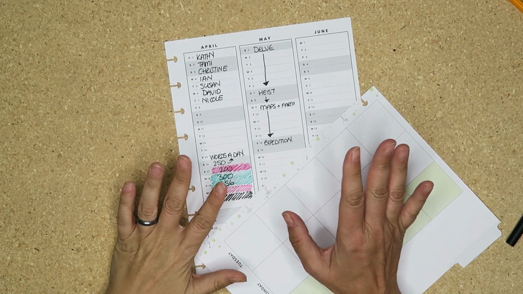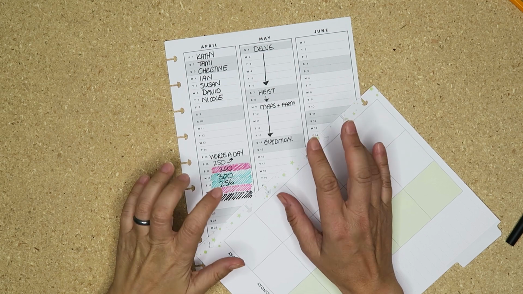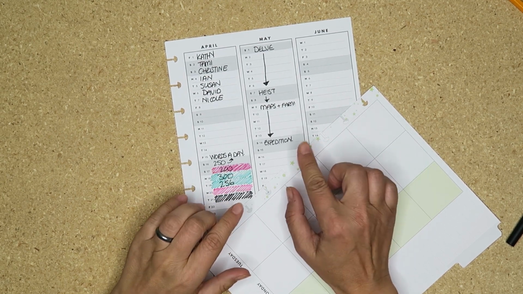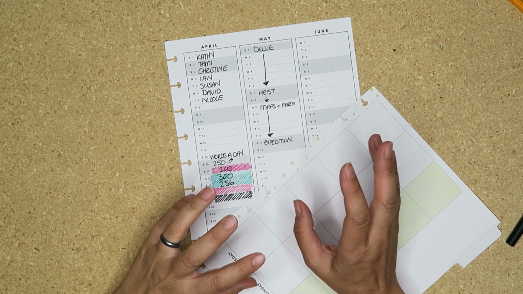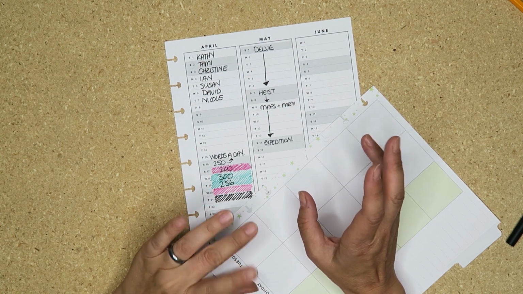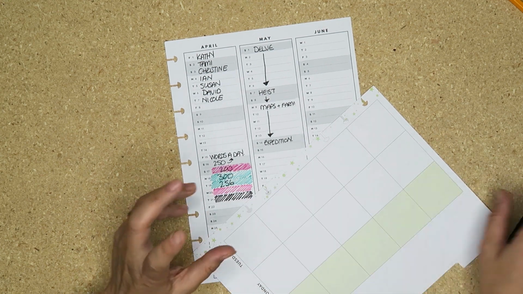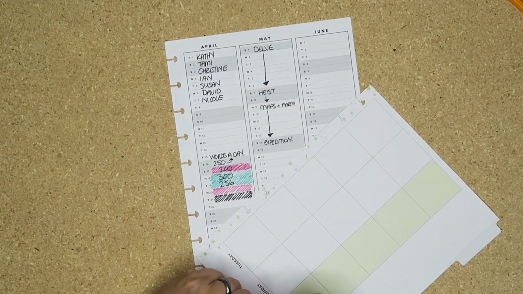All right, now the next one is you can track your video games on your monthly or your Perpetual. I like doing this on my Perpetual, and this is what I do. And I got asked this in a comment recently because I mentioned it in my setup or my flip through. I can't remember, but this is what I do. Now, I'm going to suggest this.